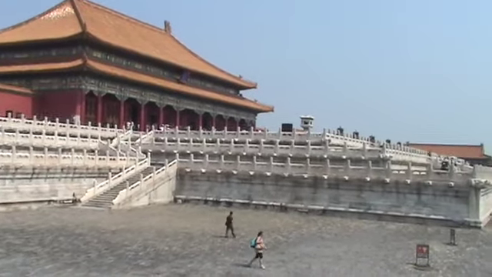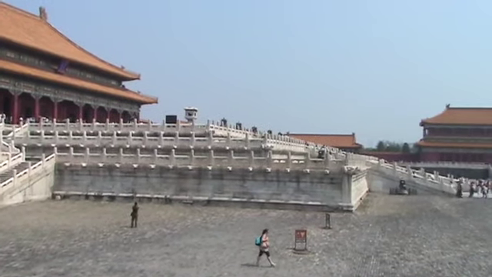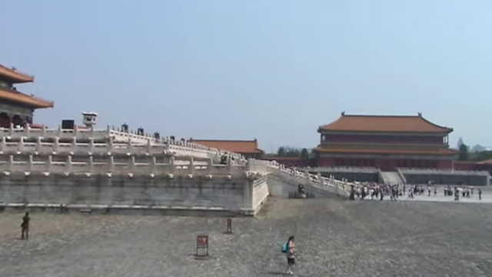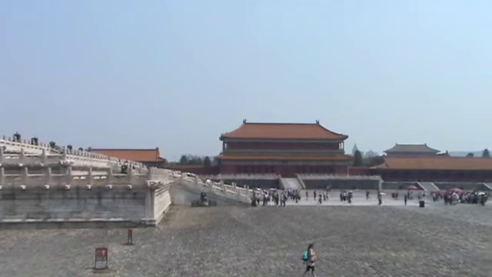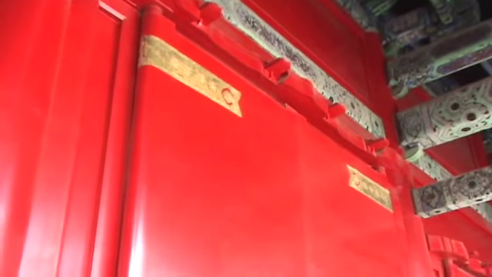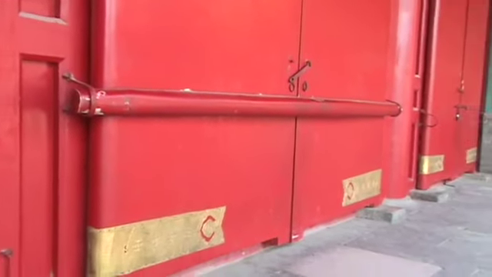I think you have to admit that that tiering, not to mention the foundational wall they're on, adds more clout to the height of the emperor's abode. These massive swinging doors. But what I find interesting here is the detail of the locking bar.